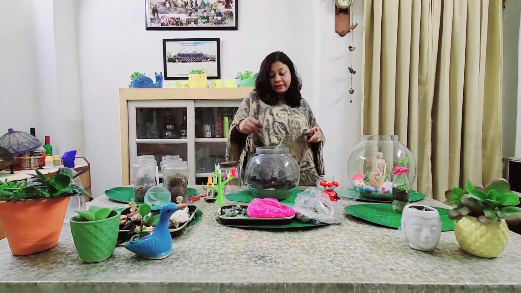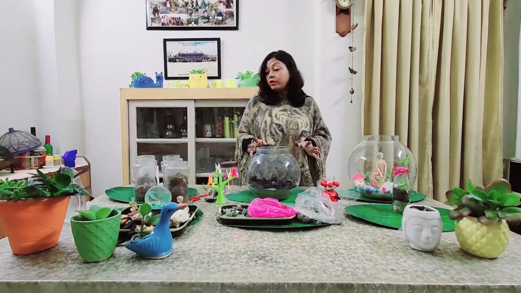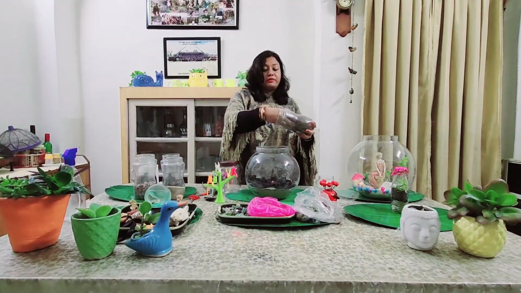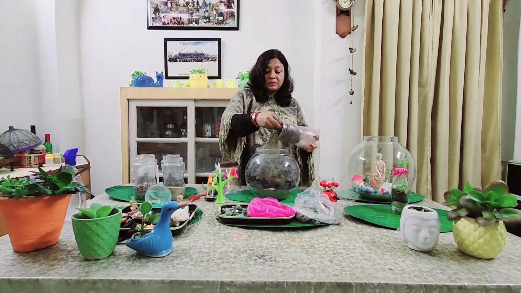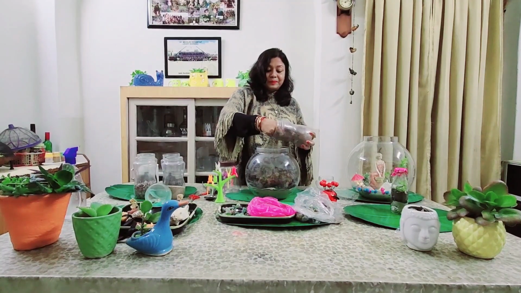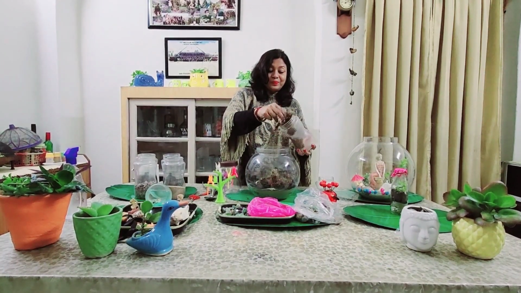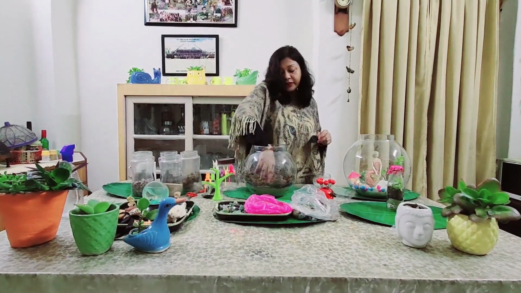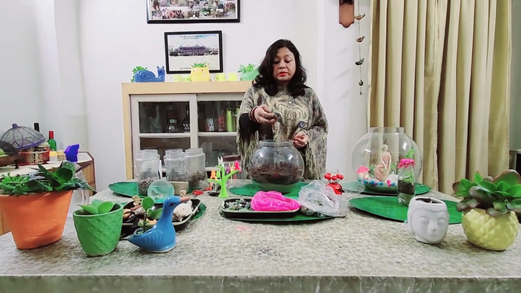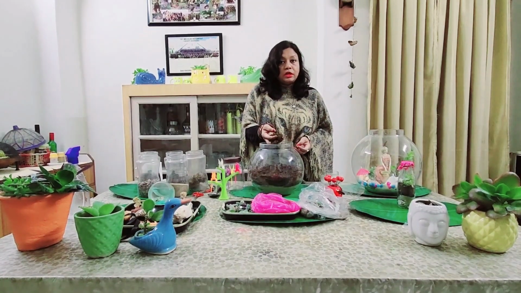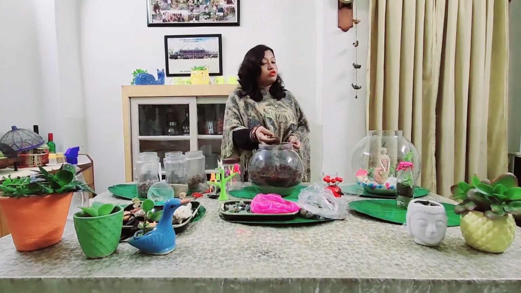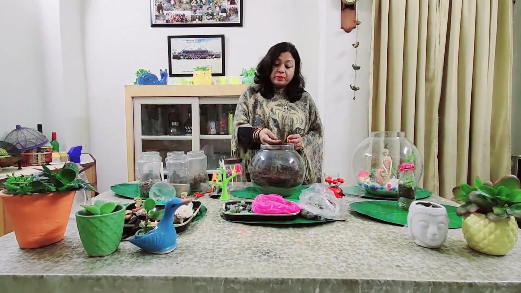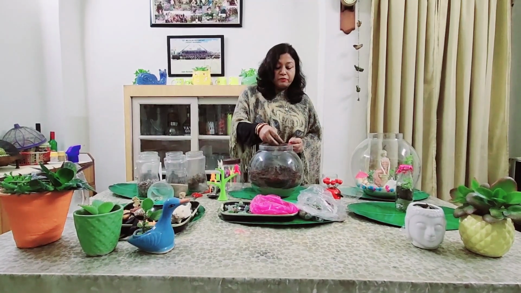And what would be the next layer? The next layer will be sphagnum moss, which I'm going to put above that. Its main purpose is to retain moisture. My topmost layer is the potting soil. I have made this potting soil with coco peat, neem khali, garden soil, some organic manure and some leaf manure.